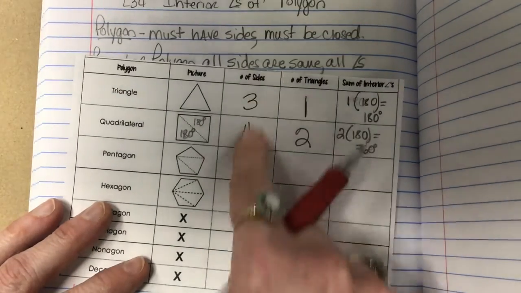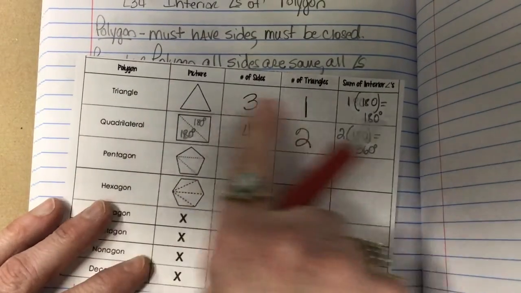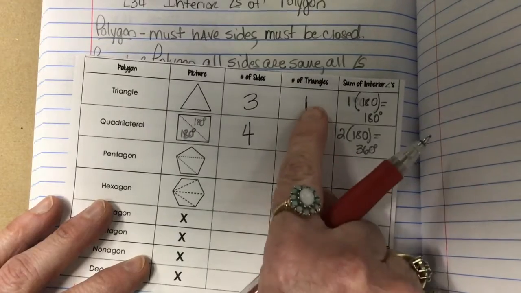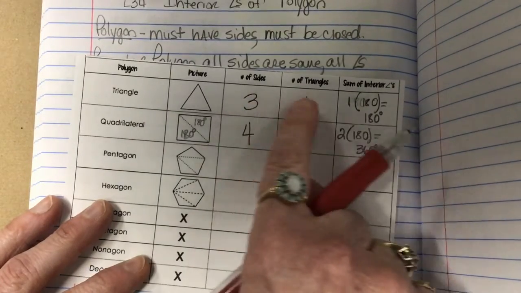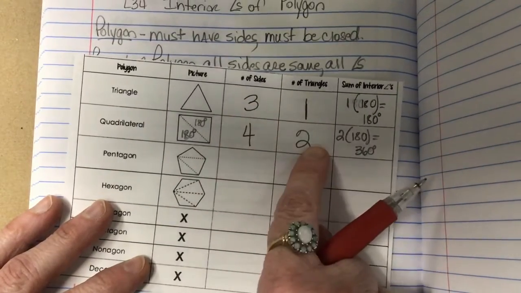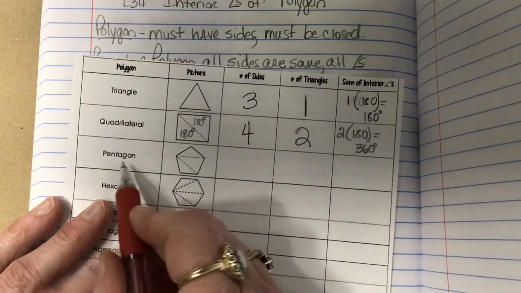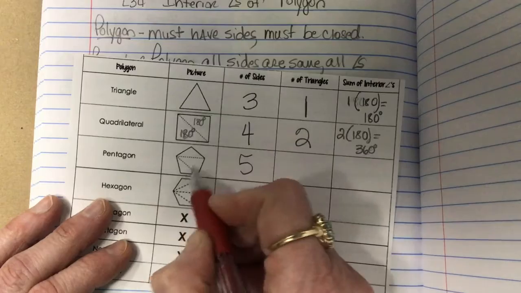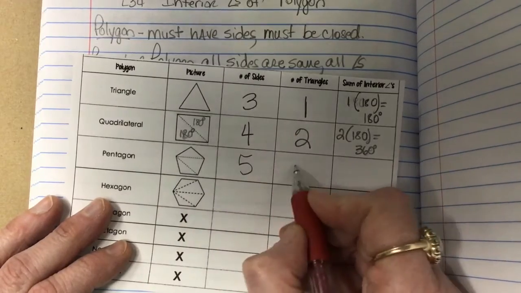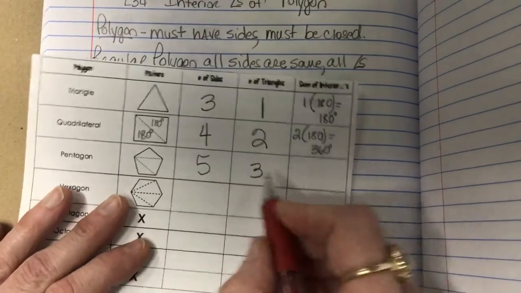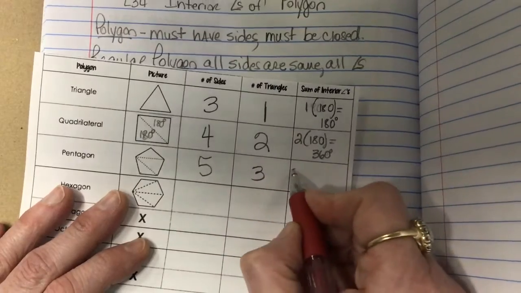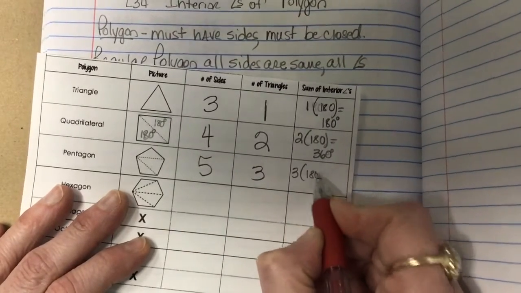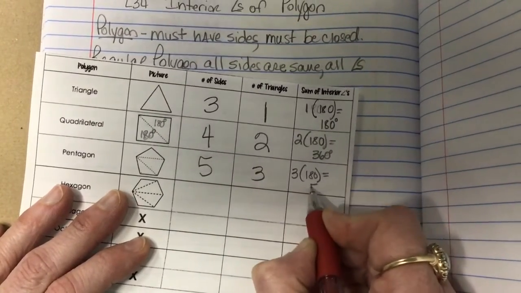Now, you're going to see a pattern going this way. I want you to see a pattern going across. See, that number is right there, and then we're going to have to come up with how these two numbers are related going across. So pentagon, it has 5 sides. How many triangles do you see here? 3. 1, 2, 3. And there's 180 in each one of them. So 3 times 180 is 540 degrees.